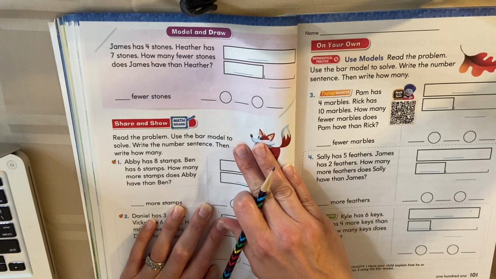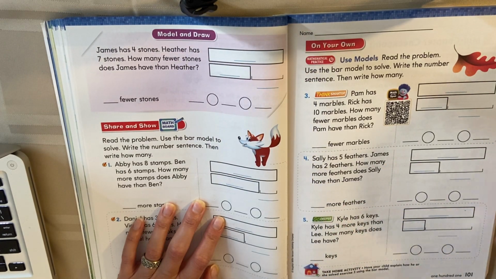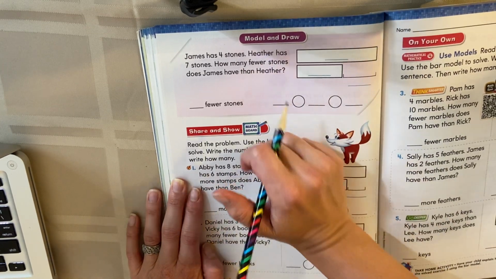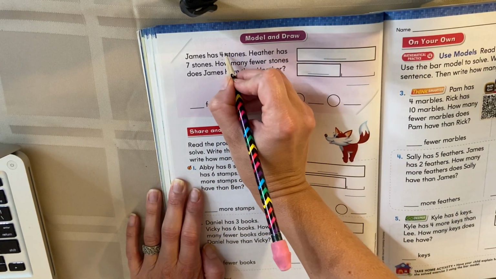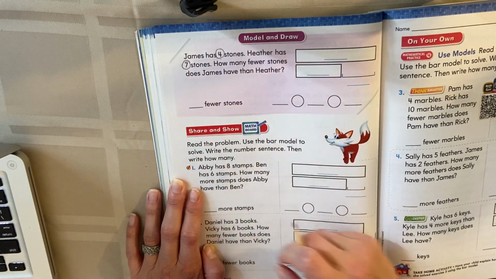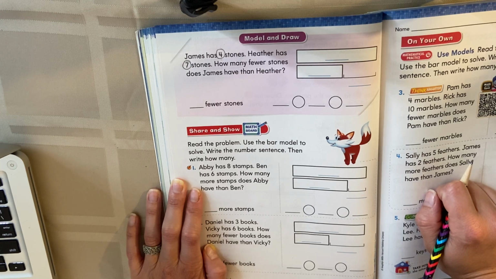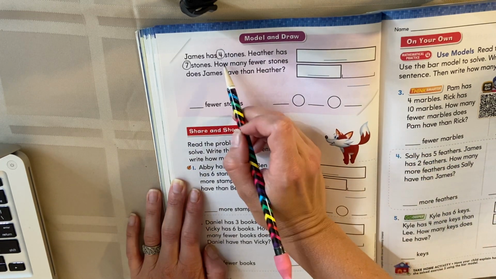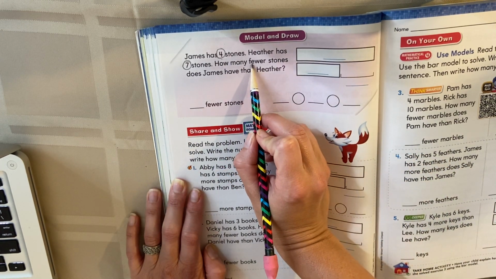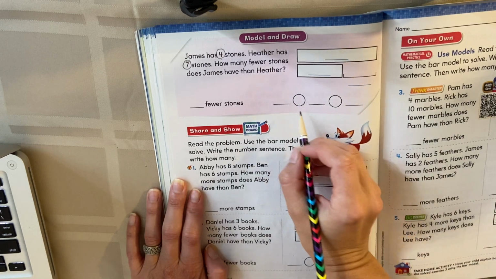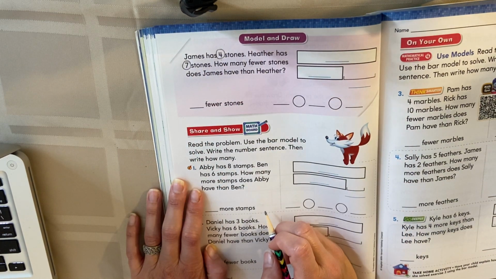Okay, we're going to look at this side first. Let me see if I can scoot that over a little bit. Okay, James has 4 stones. I'm circling 4. Heather has 7 stones. How many fewer stones does James have than Heather? Okay, so remember, they're asking how many fewer stones. Remember, how many more, how many less, how many fewer? That is a minus problem.